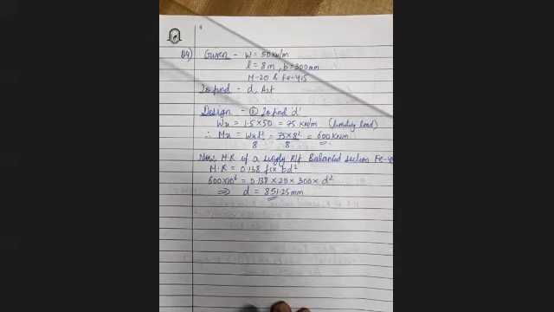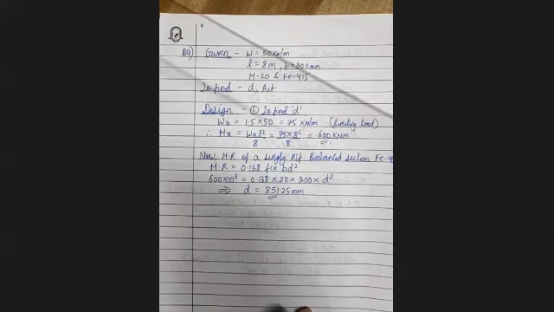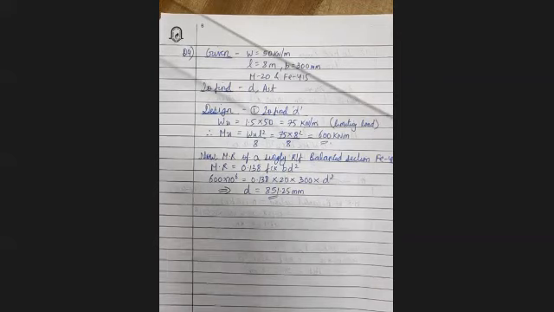Okay, so now let us consider a suitable cover and then find out the overall depth. Let us assume a suitable effective cover, and then we will find out the area of C.